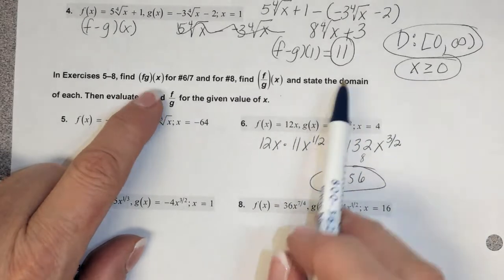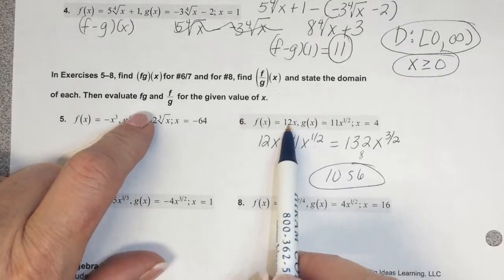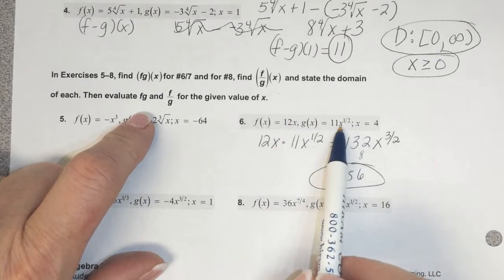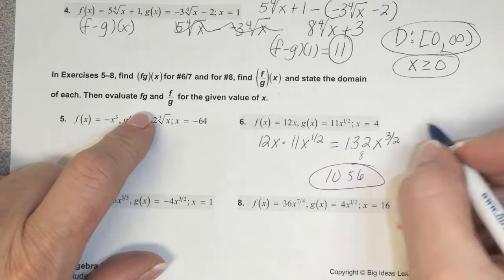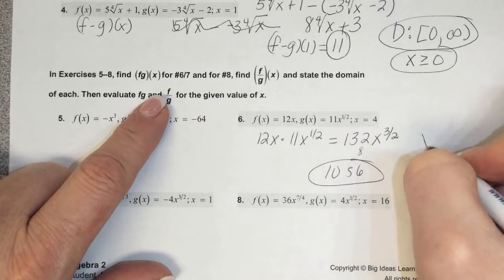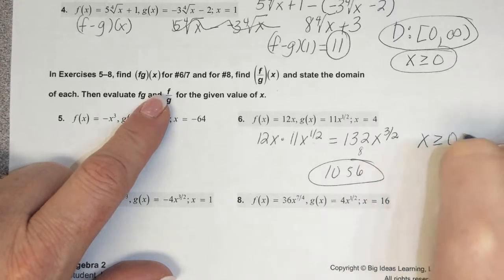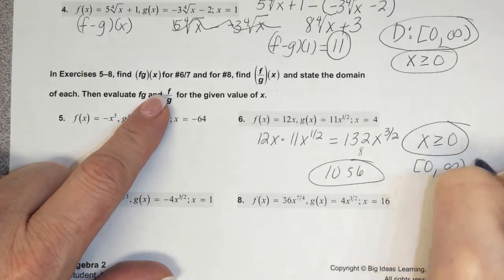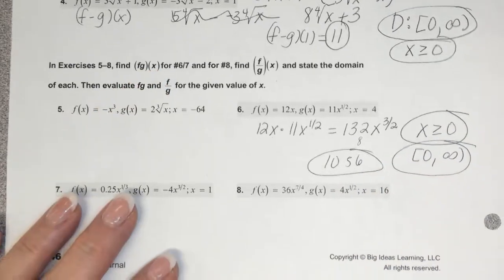What about restrictions on the domain? This function has no restrictions, but what's the restriction here? Has to be what? Has to be positive. So therefore, we can say x must be greater than or equal to 0, or 0 to infinity. Okay?